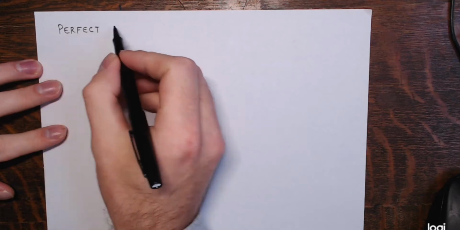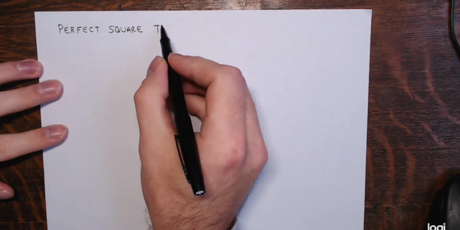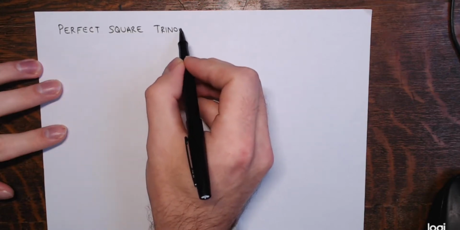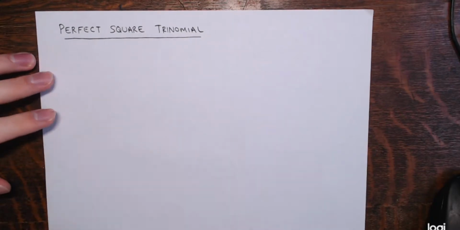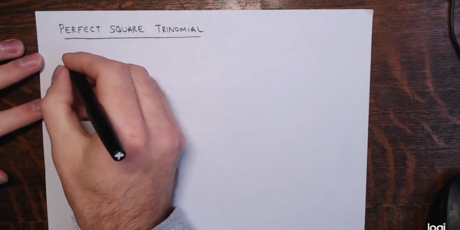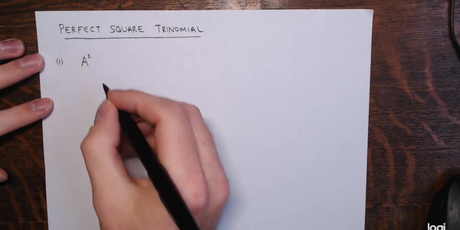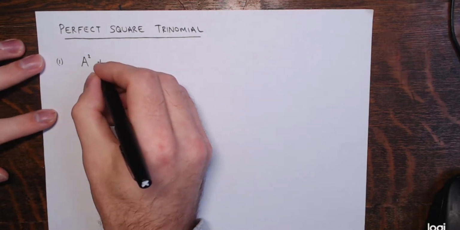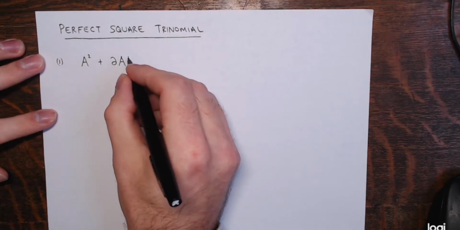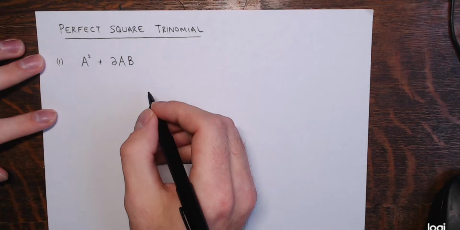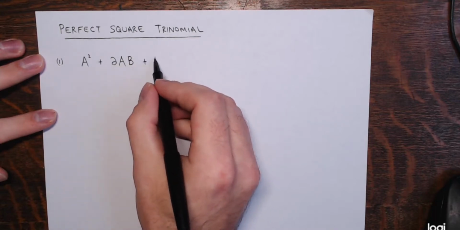A perfect square trinomial takes one of the following forms. One is something squared, so say a squared, plus 2 times that a times another expression b for the middle term of the trinomial, and then plus that b again squared.